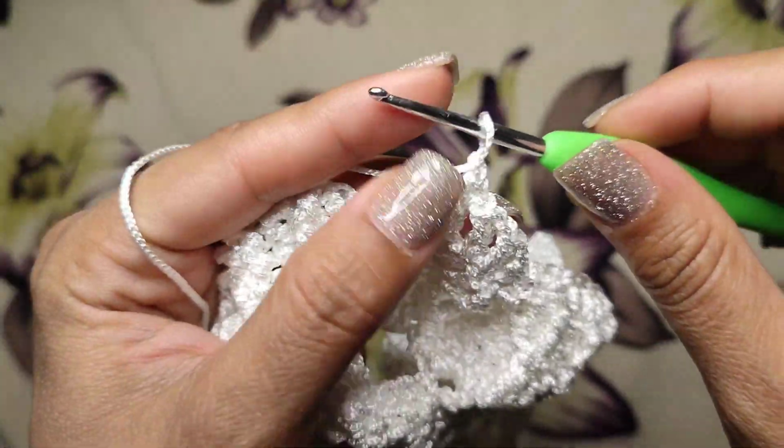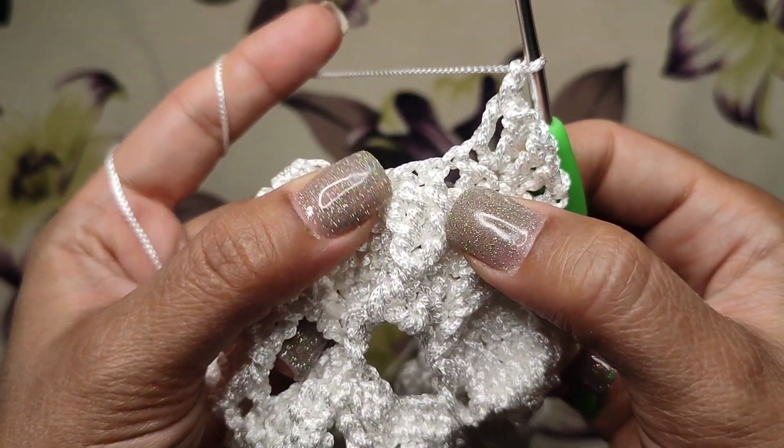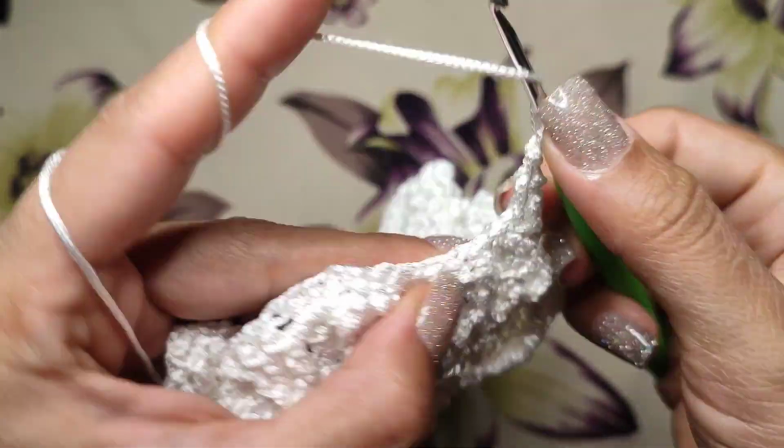Chain 1, a front post double crochet around next front post double crochet.